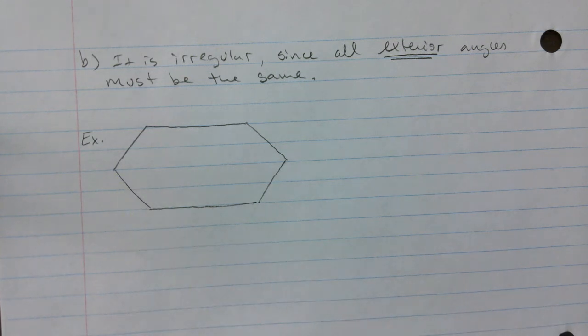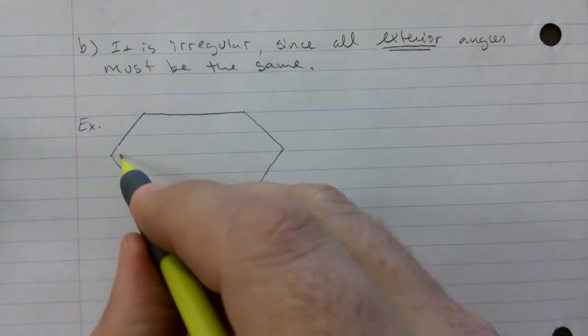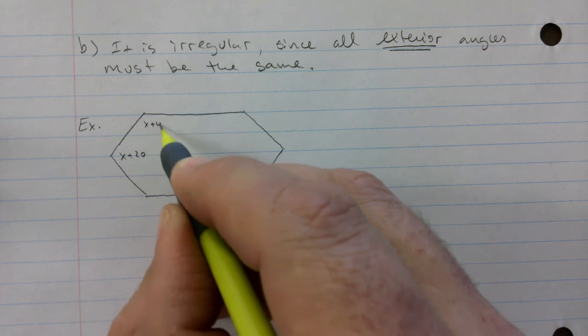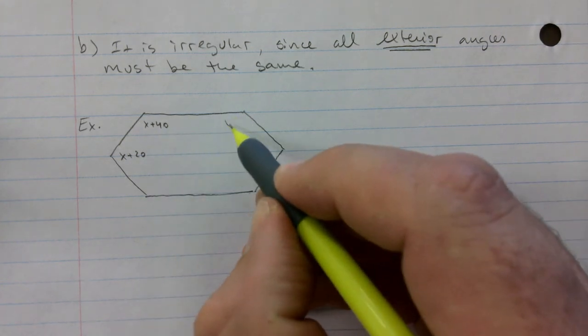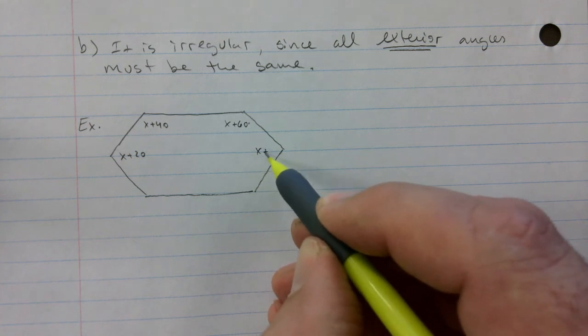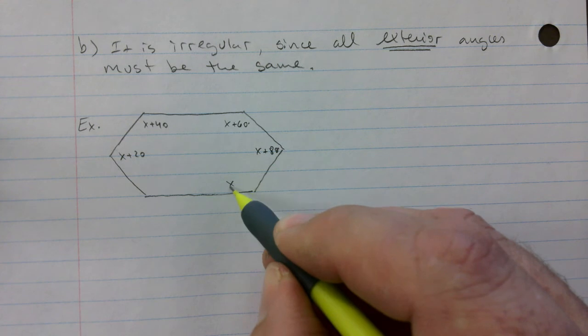Like that. So it's almost like a stretched out hexagon, right? Okay. So then we add this x plus 20, x plus 40. You need to be able to solve for x with pretty much anything we do, just knowing what's true about those angles.